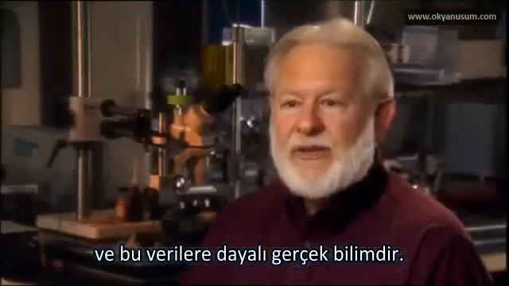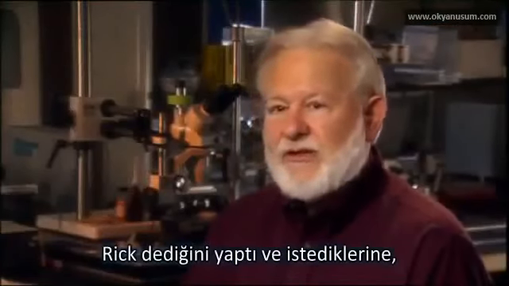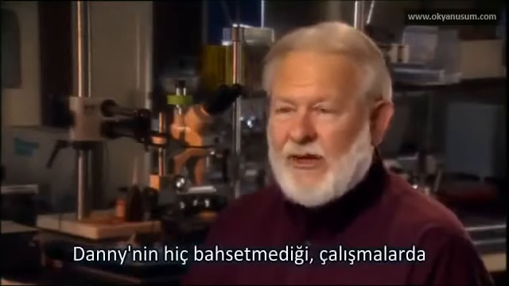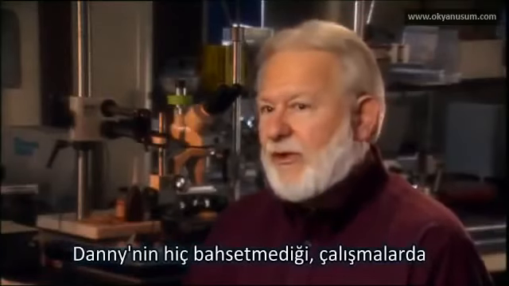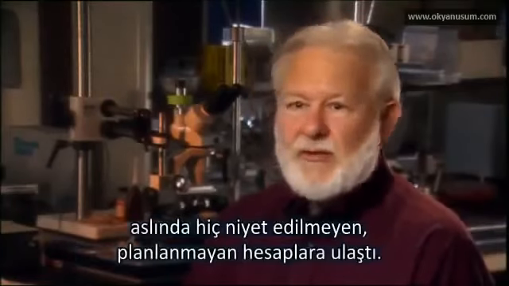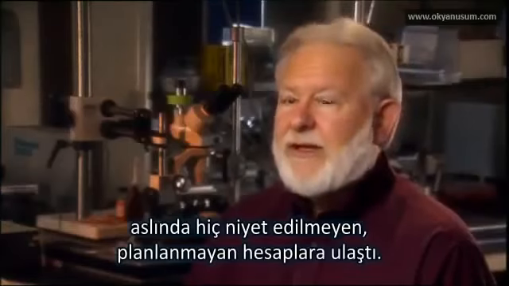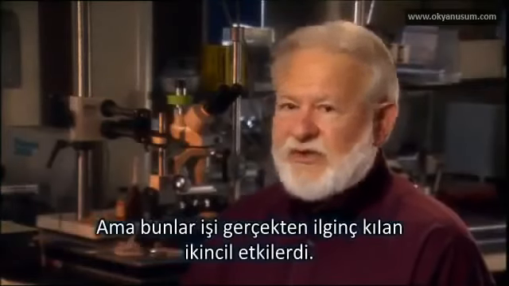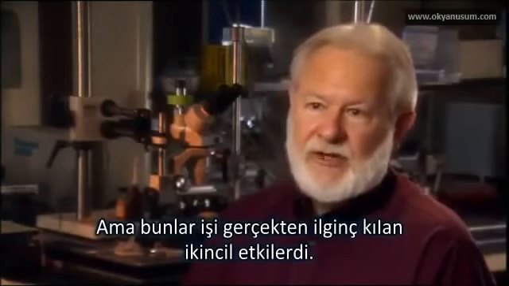Rick did what he said, but then he still was able to get these accounts of what happened. And that wasn't in the plan. That wasn't really what was proposed in the studies that were funded, and that wasn't what Danny talked about. But those were the spin-off that really made it interesting.